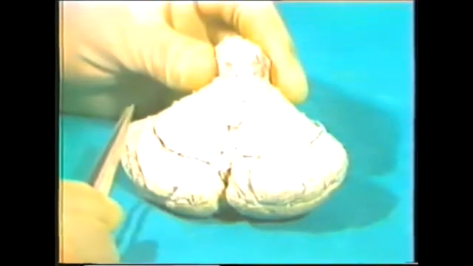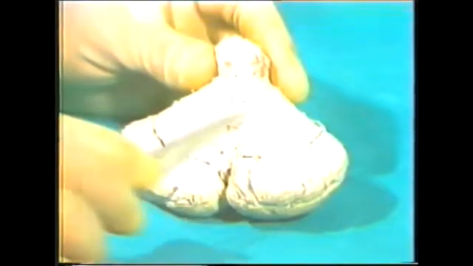This is the superior surface of the cerebellum. It shows multiple transverse fissures, the important of which are the fissura prima, horizontal fissure, and posterolateral fissure.